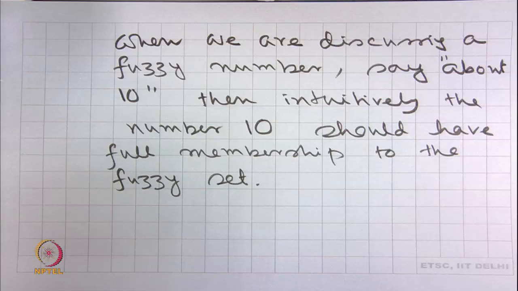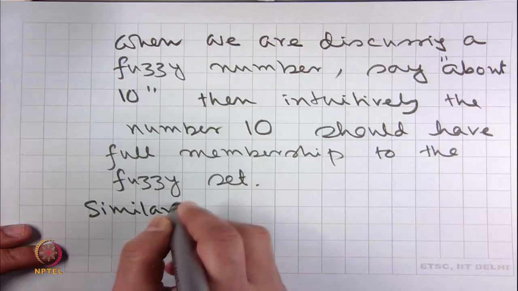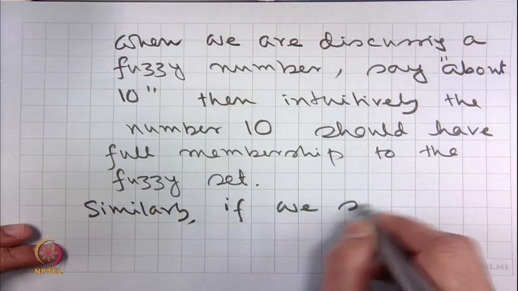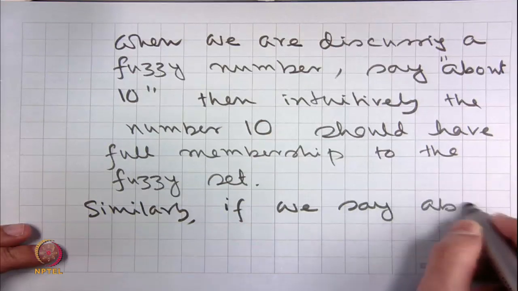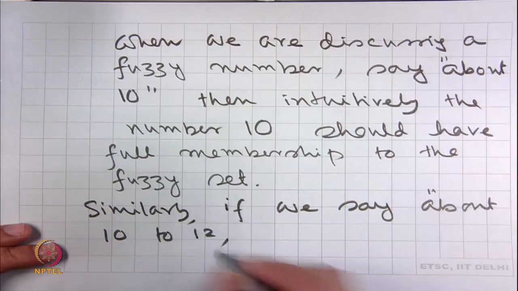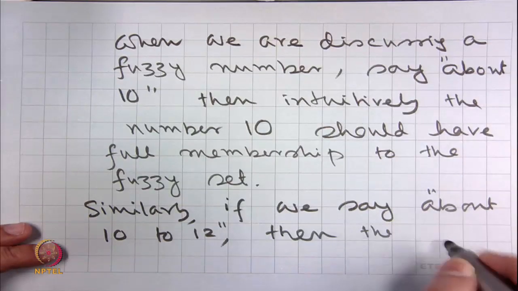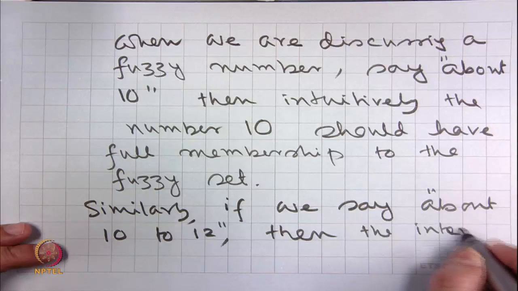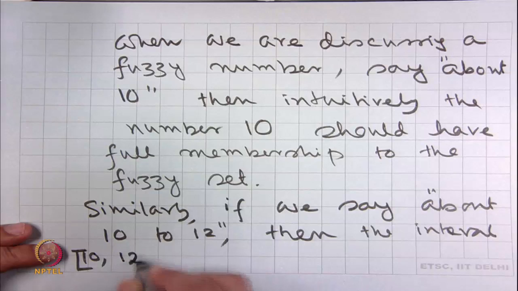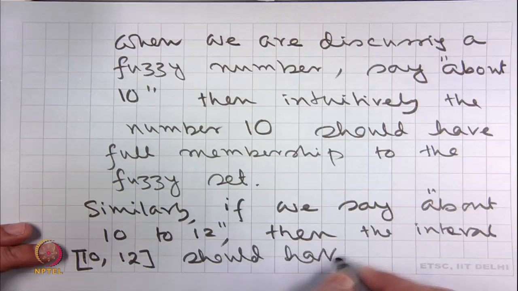Similarly, if we say about 10 to 12, then the interval 10 to 12 should have full membership.